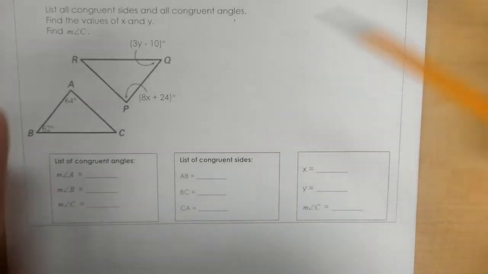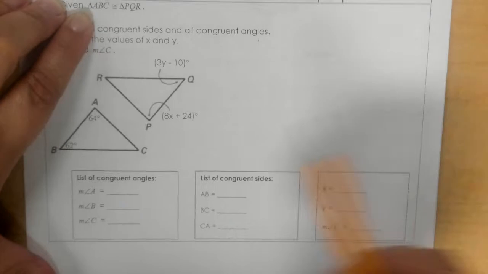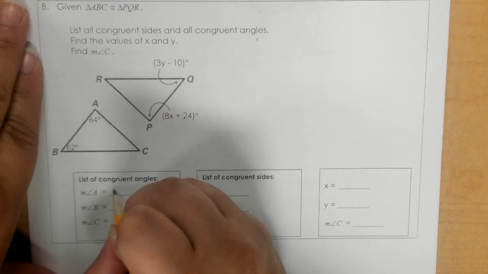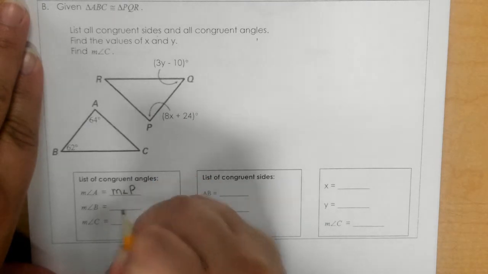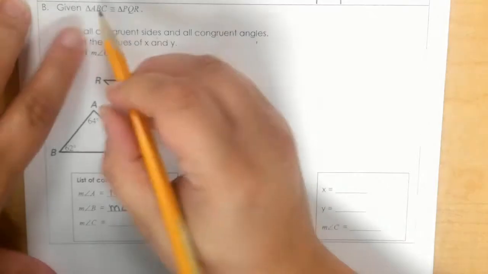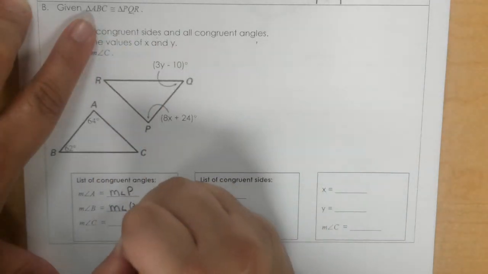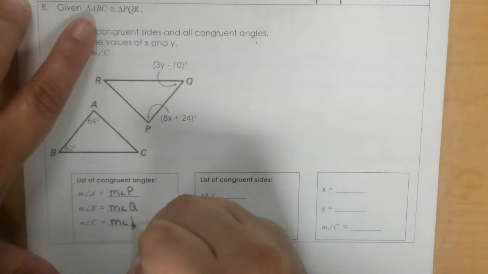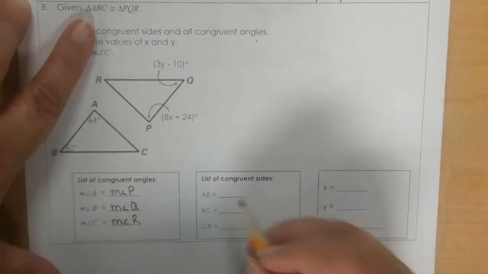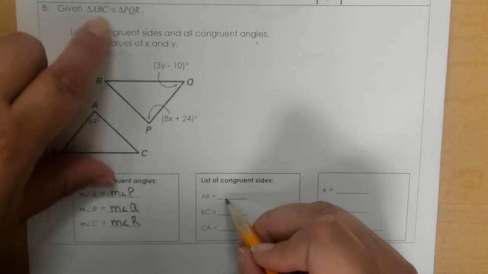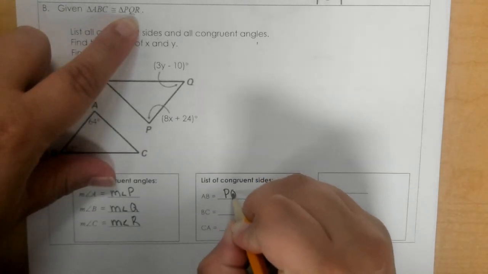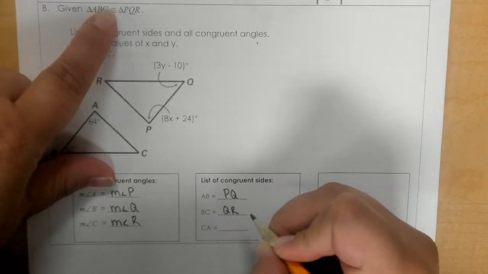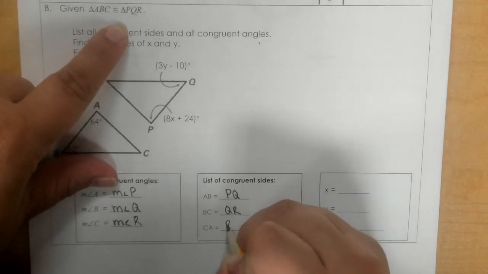Alright, so over here, this part, we can just use the congruent statement to help us solve. So angle A goes with angle P. Angle B would go with measure of angle Q. And then angle C has to go with the measure of angle R. For sides, AB goes with PQ. BC would be QR, and CA would be RP.